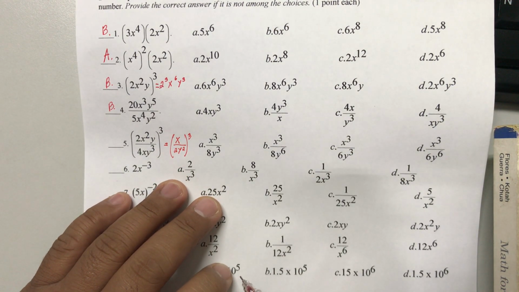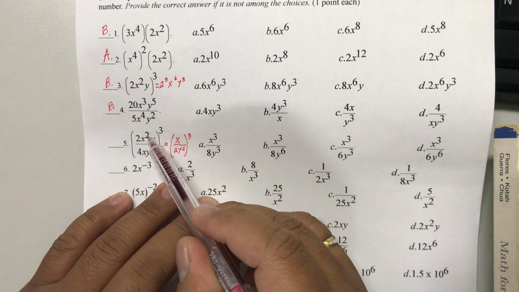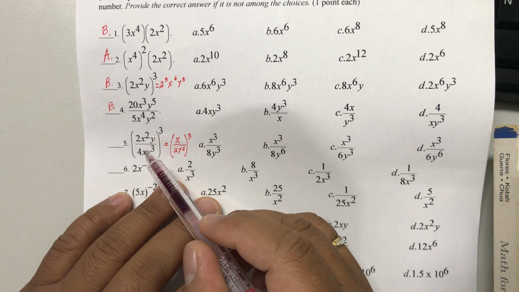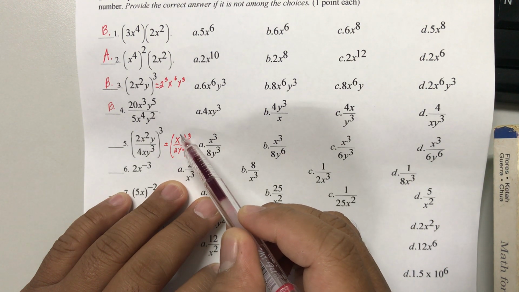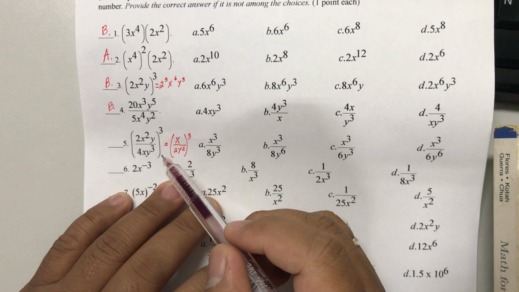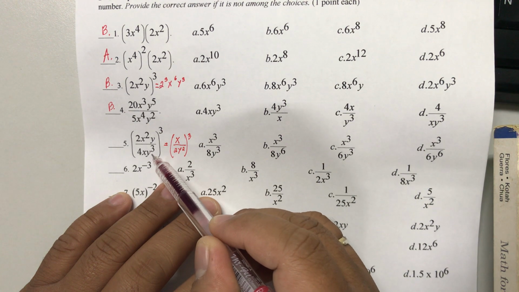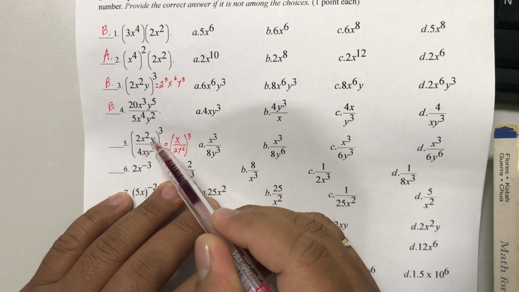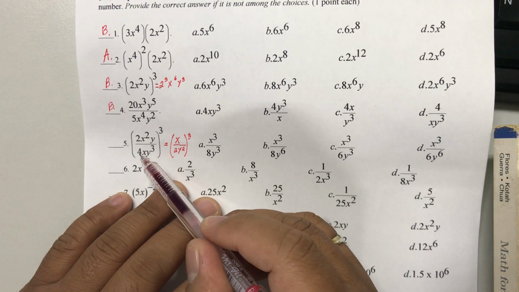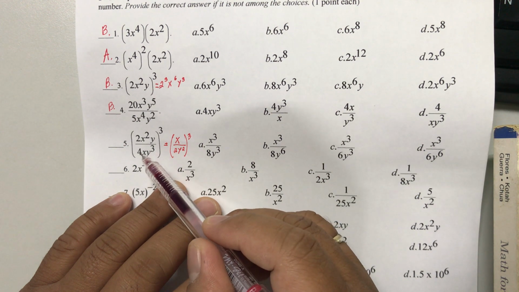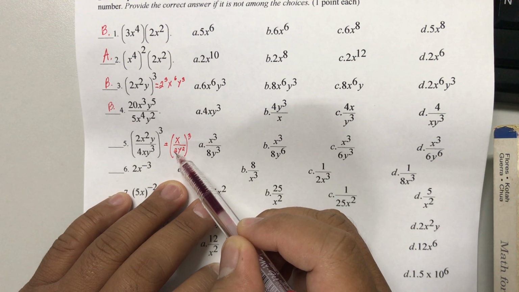X is written in the numerator since the exponent of x in the numerator, which is 2, is larger than the exponent of x in the denominator, which is 1. So 2 minus 1 is equal to 1, which is now the exponent of x in the numerator. On the other hand, y squared is written in the denominator because the exponent of y in the denominator, which is 3, is larger than the exponent of y in the numerator, which is 1. So 3 minus 1 is equal to 2, while 2 divided by 4 is equal to 1/2. Hence, the numerical coefficient, which is 2, is written in the denominator.